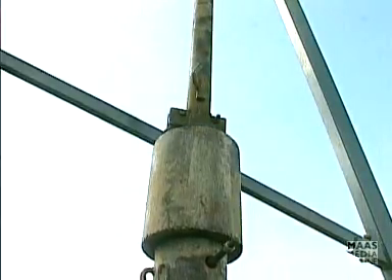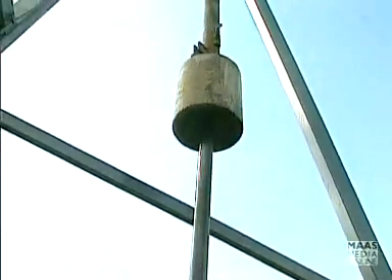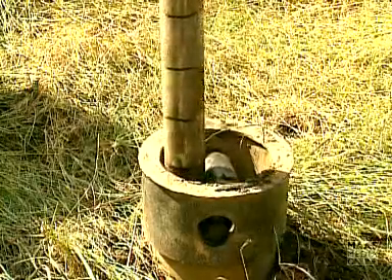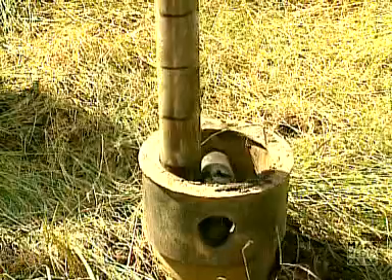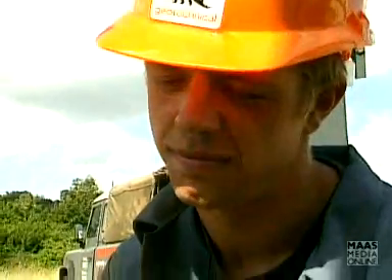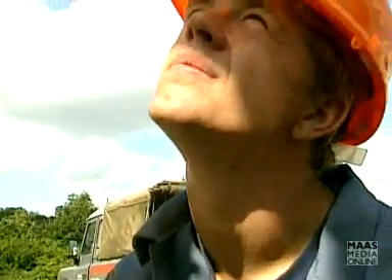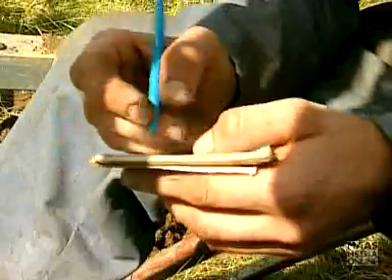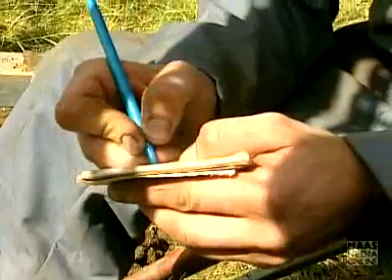The essence of the test is to count the number of strikes needed for the tube to penetrate 75 millimeters. A note is kept of all results.